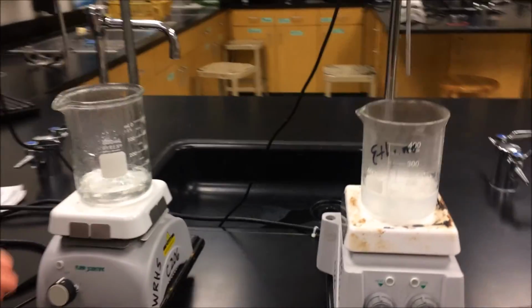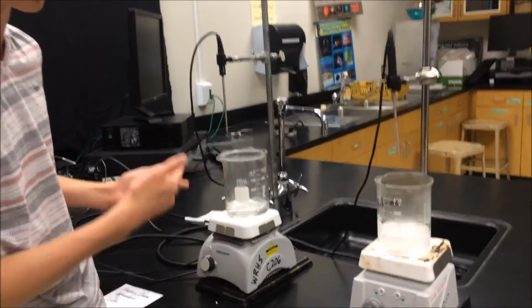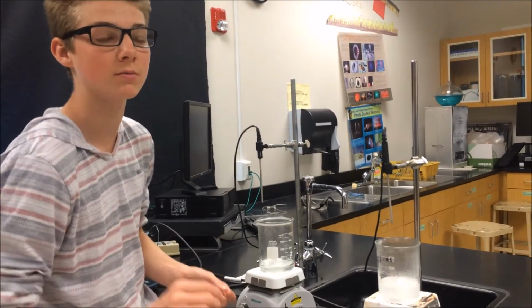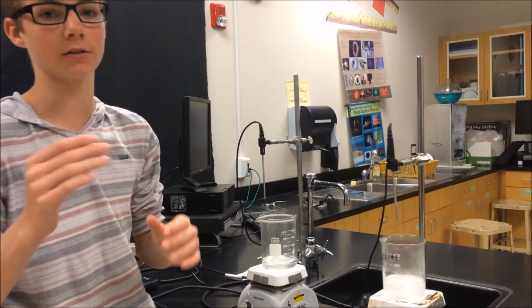So both of these beakers are at the same temperature, but this is at a much more rolling boil, while this is only slightly boiling, showing that salt water actually makes the boiling temperature higher than the normal water.